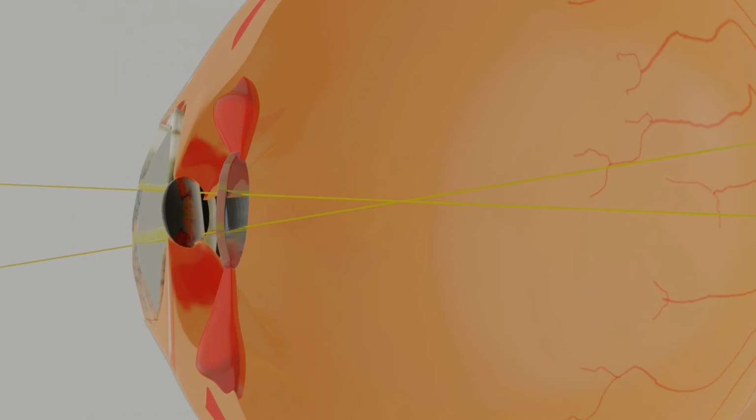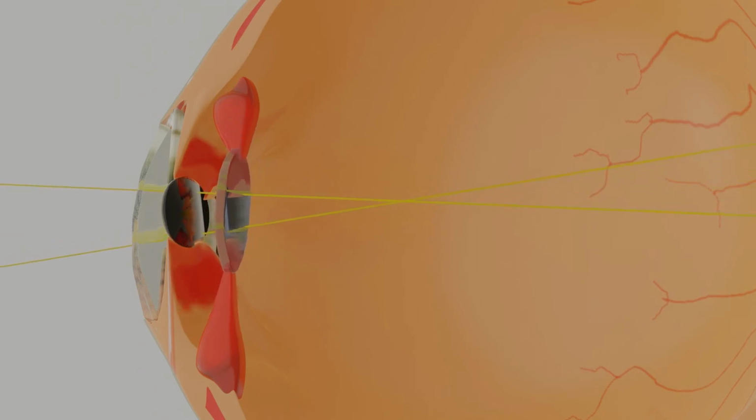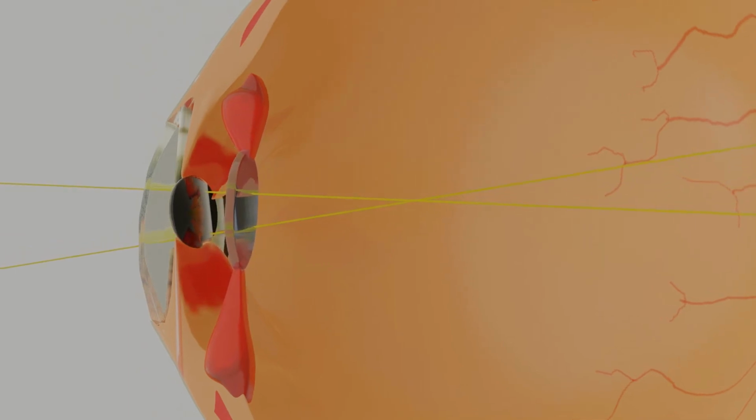And as a point, I want to add that the ciliary muscle, like any muscle, needs exercise. If you are staring at a screen for a long time, the ciliary muscle is not moving that much, and thus eye defects may be introduced to the eye.